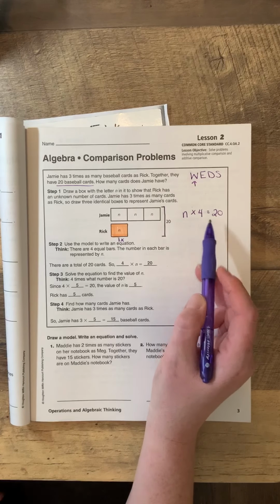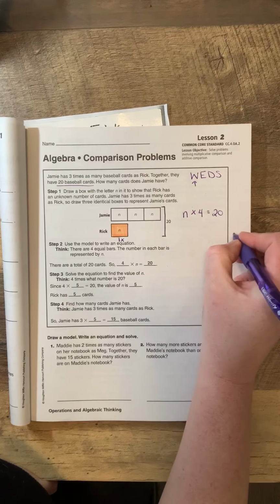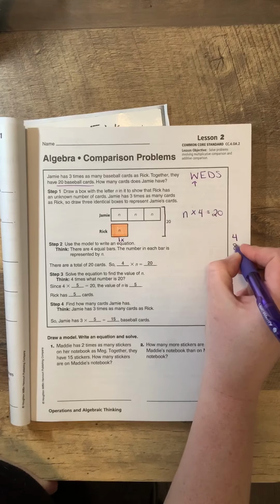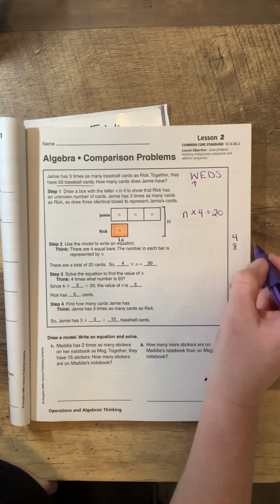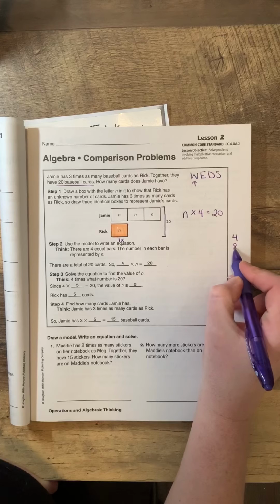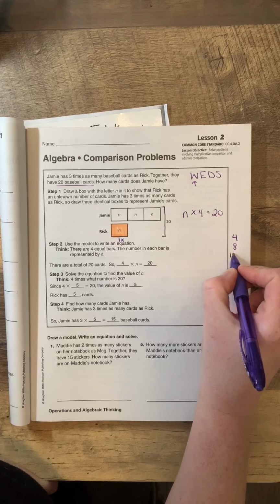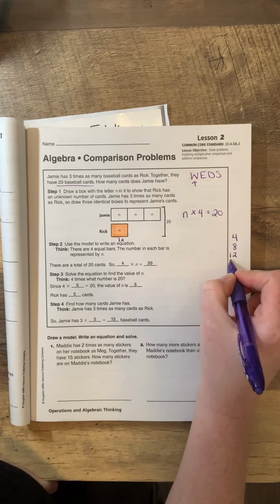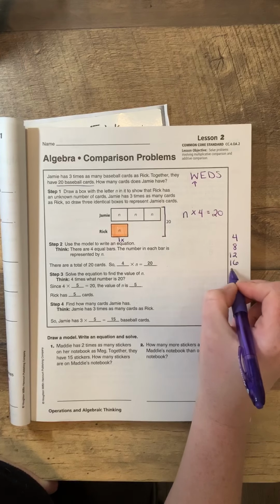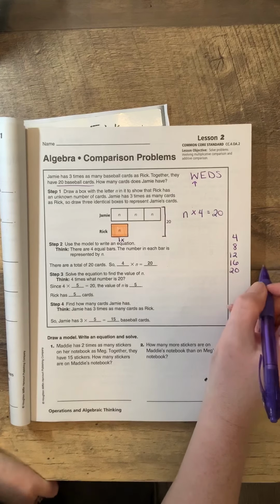Absolutely. And I could figure out what this is. I could count my multiples of 4. Count them with me. 4, 8, 12, yep, 16, 20, perfect.